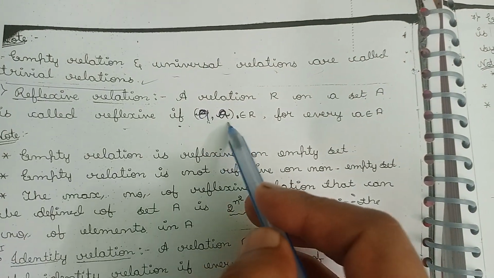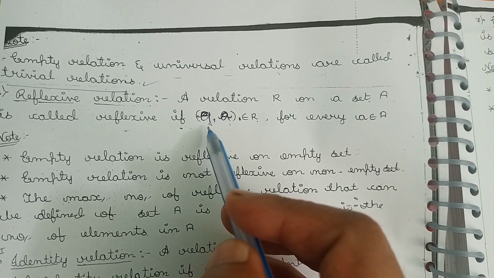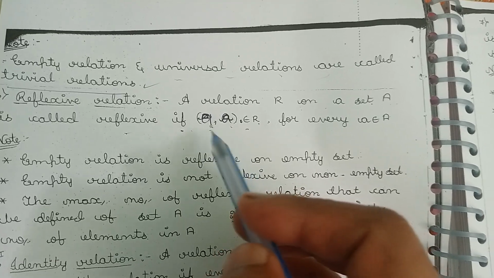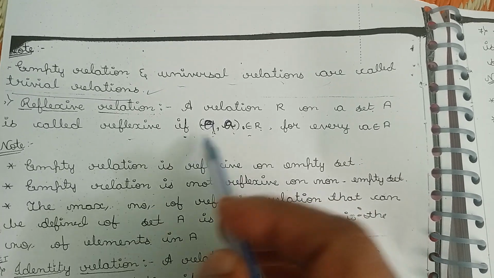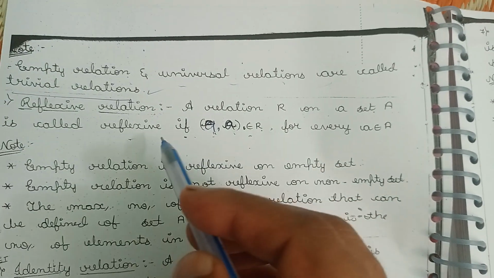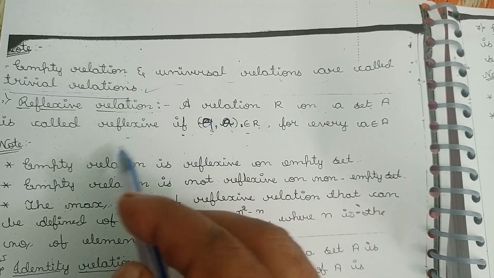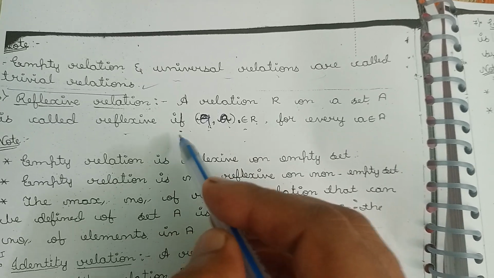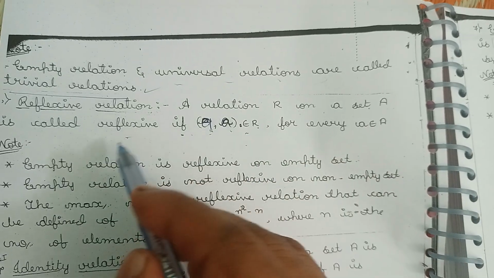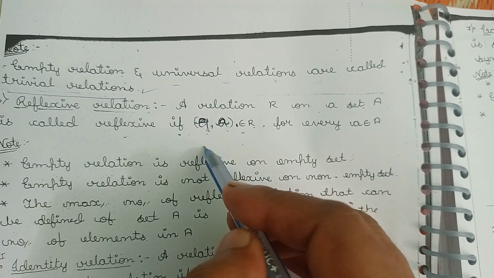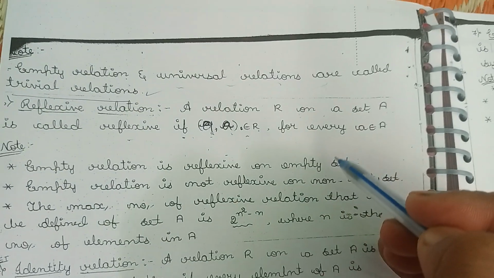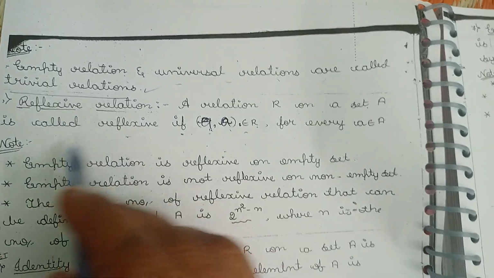For example, (1, 1) belongs to R. Take set A equal to {1, 2, 3}. Then a reflexive relation contains (1, 1), (2, 2), (3, 3). This is a reflexive relation.